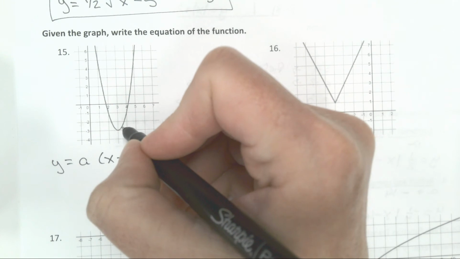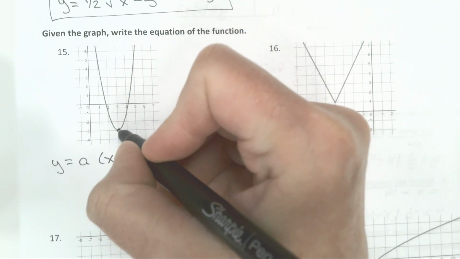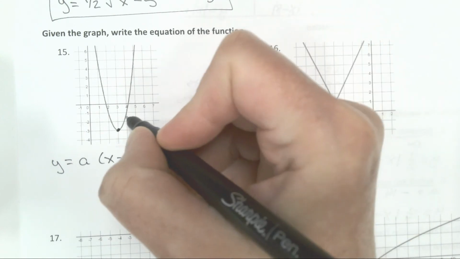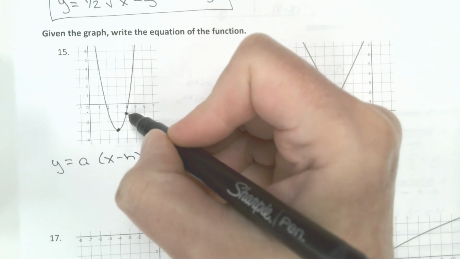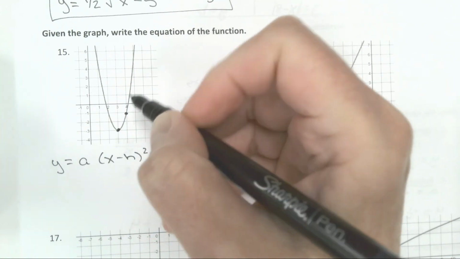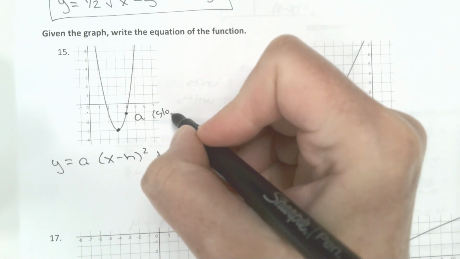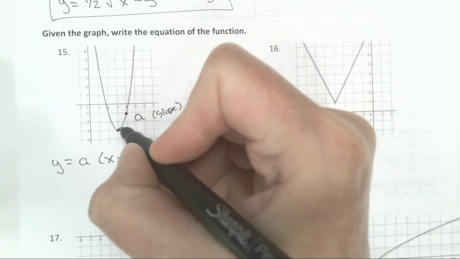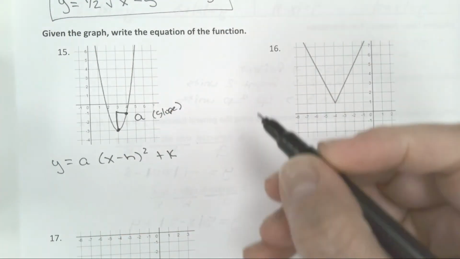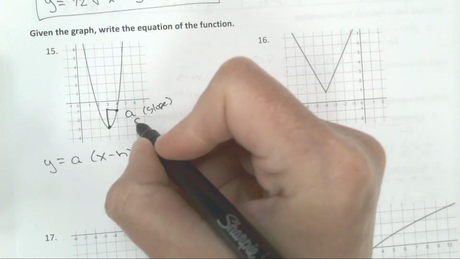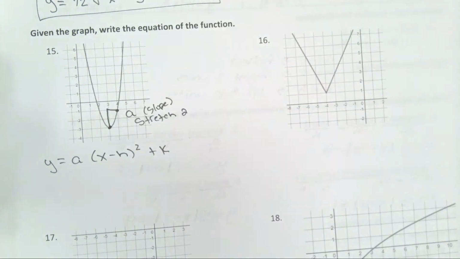So this one opens up, so A is definitely going to be positive. If you go from the vertex up to your next point where it crosses at a distinct point, this is kind of like your slope. So from there, I'm going to go up 2 and then right 1. So it's kind of like slope. So this stretches by a factor of 2.